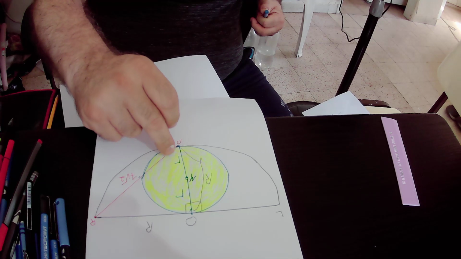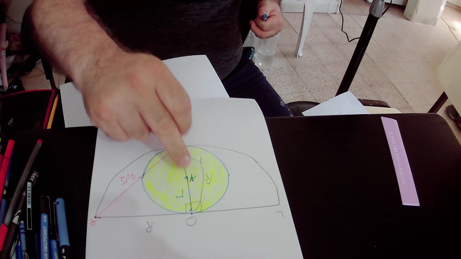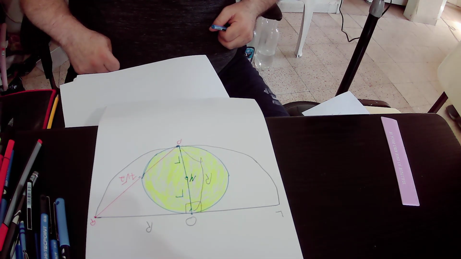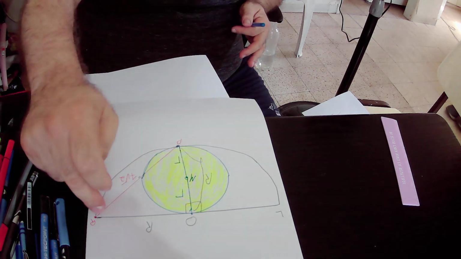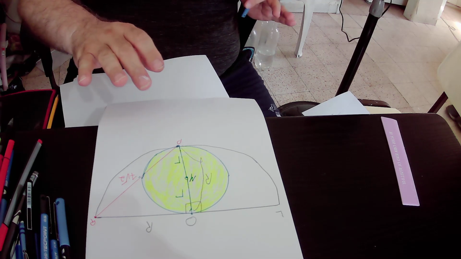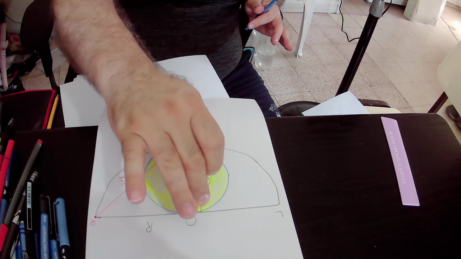That is to say, angle POQ equals 90 degrees, and also angle POL equals 90 degrees.